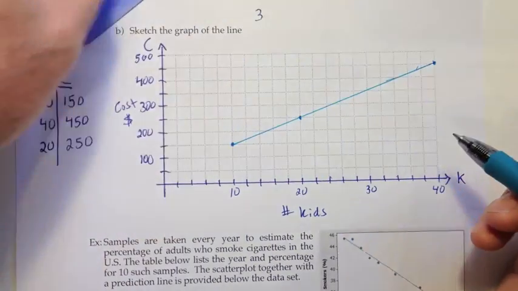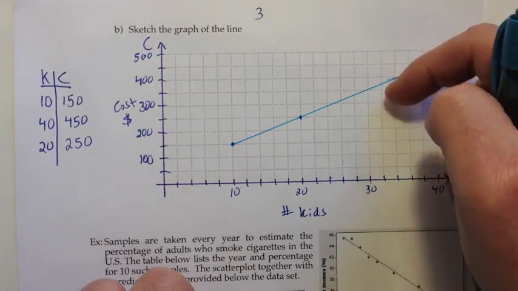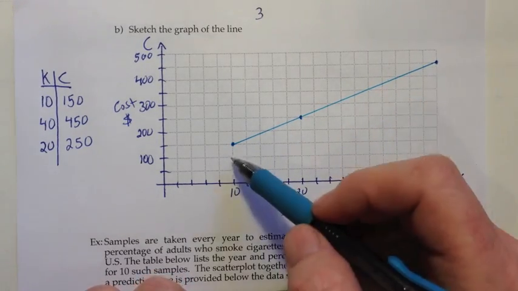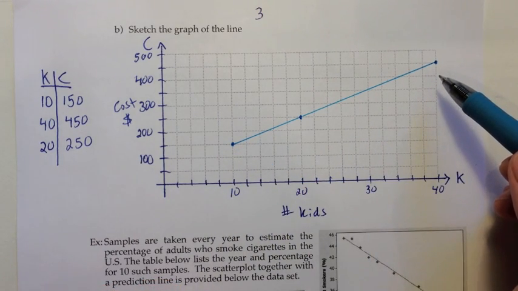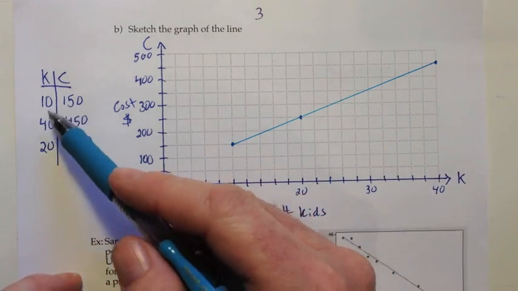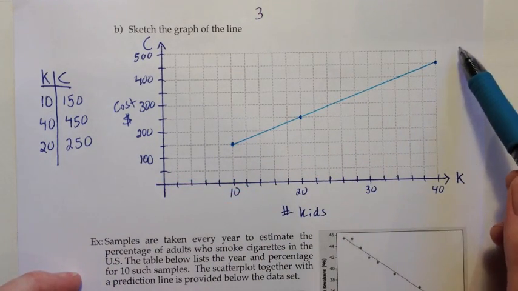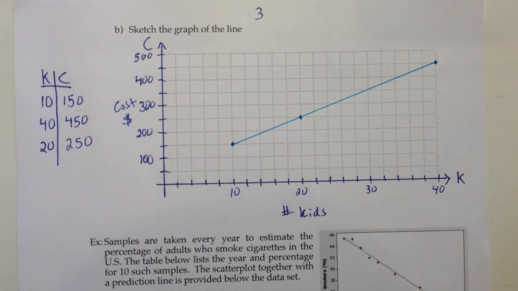And this isn't a huge deal, but I do want to point something out, which is that when I draw this line, I actually stopped at 40 and stopped at 10 rather than extending it in both directions. Again, not a huge deal, but the problem did say there's a minimum of 10 kids and a maximum of 40, so I don't think we should extend the line out to beyond 40 or before 10, since that doesn't really apply to this situation.